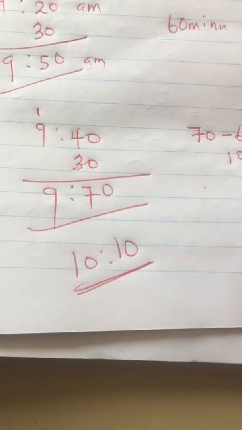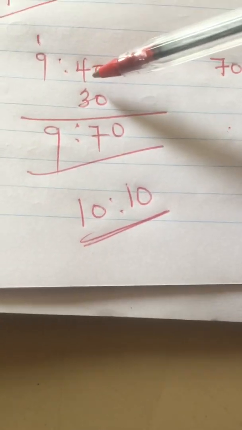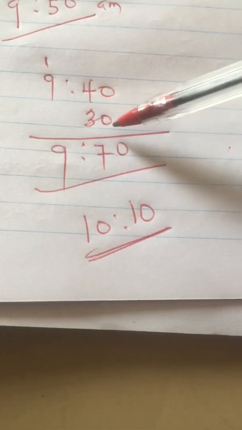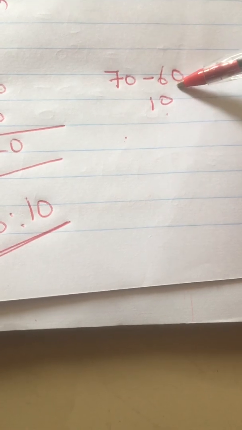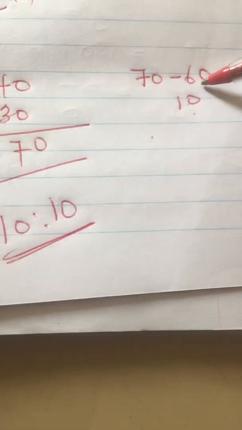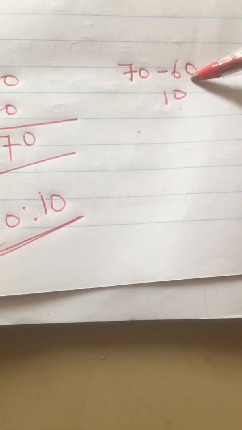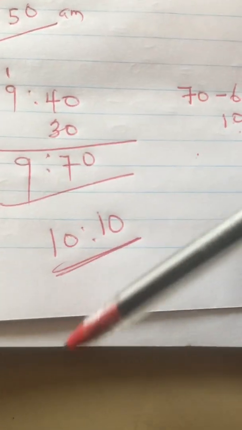Please, do we understand? Anytime you are adding the minute side, make sure it is 60 or less. If you get anything above 60, you subtract 60 from it. So we have 70 here, and 70 minus 60 gives 10. Instead of the 70, you now write 10. And since we subtracted 60, we have to carry 1 here. So 1 plus 9 is 10. That is why we had 10:10.